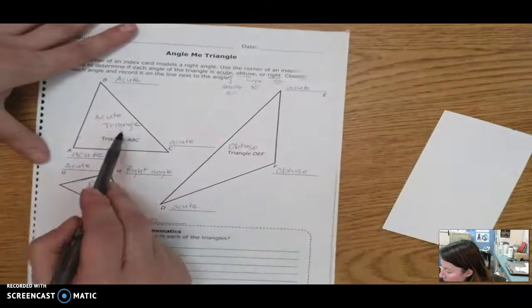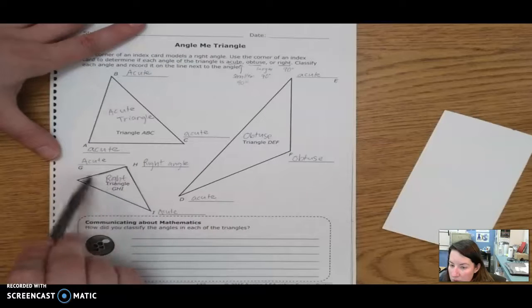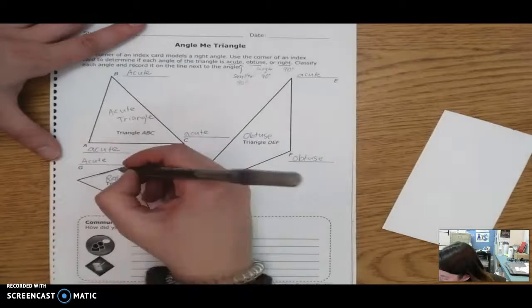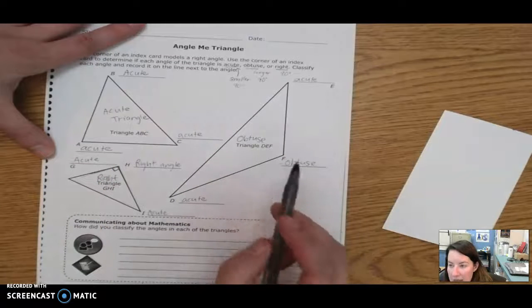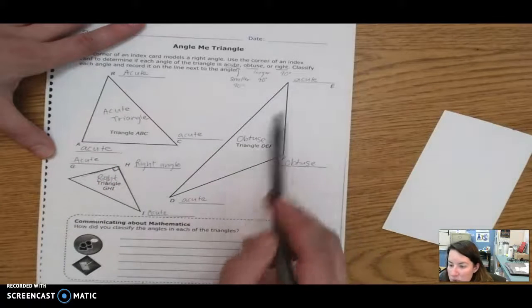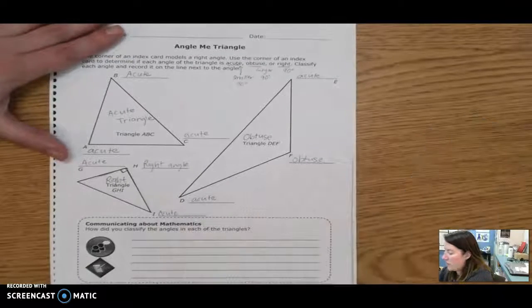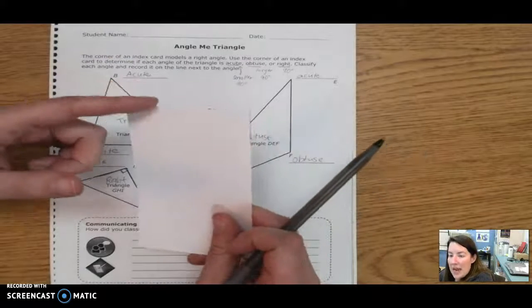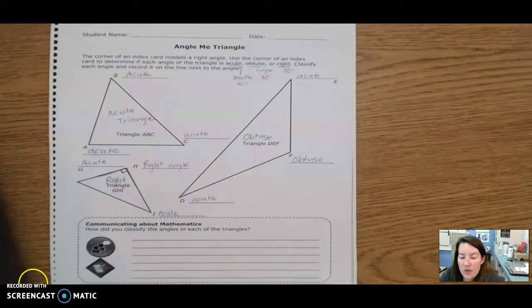So we have an acute triangle, 3 acute angles, a right triangle, 2 acute angles and 1 right angle. A lot of times right angles will have a little square like this. And then an obtuse triangle with 2 acute angles and 1 obtuse angle. So that's how we used what we know about 90 degrees to help us identify what type of triangle this is.